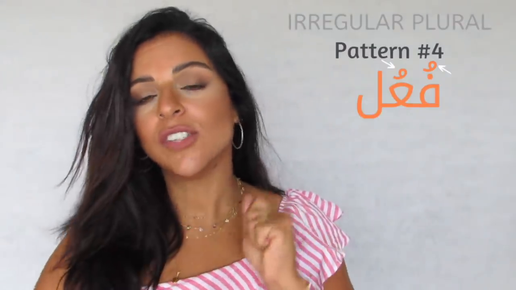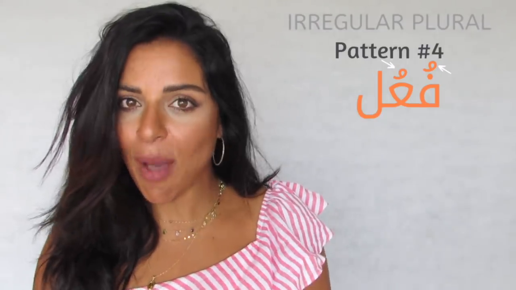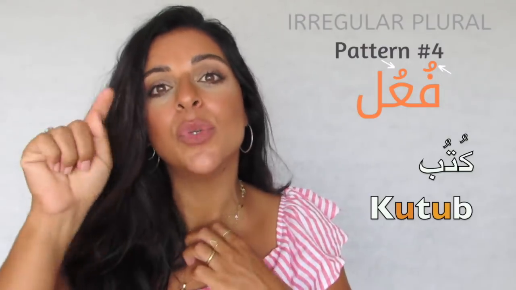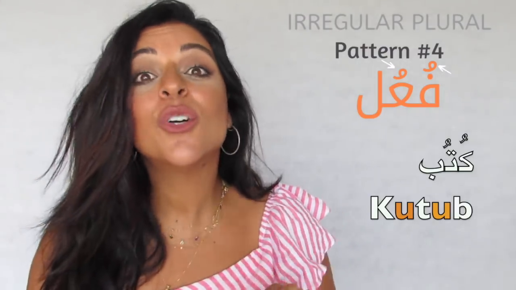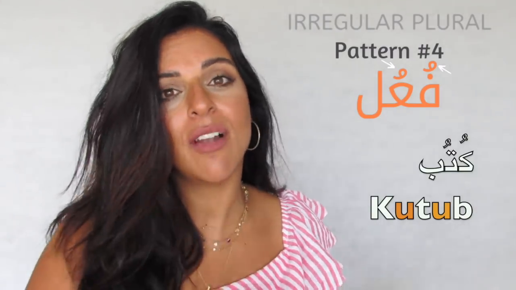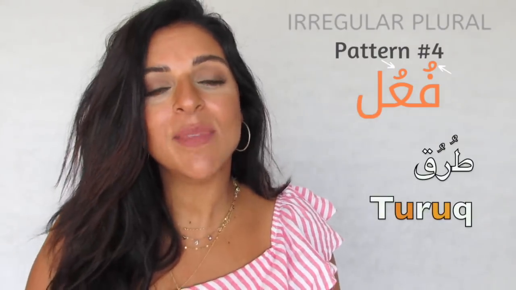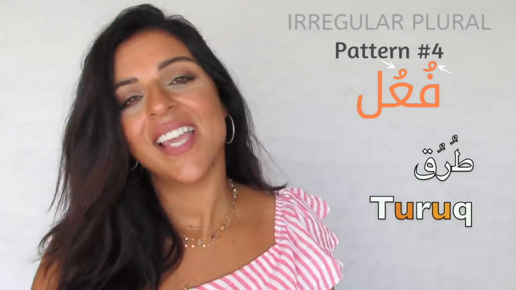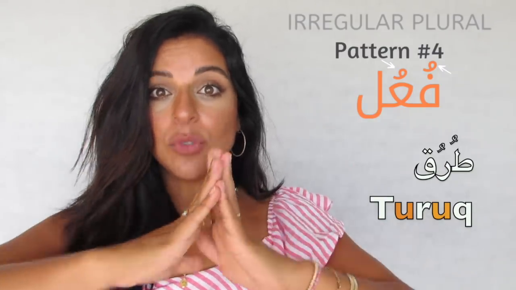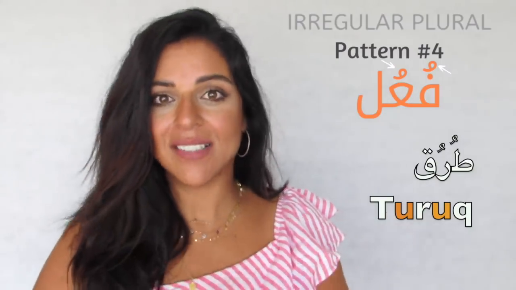So the pattern is fu'ul. For example, kitab becomes kutub. So we're abbreviated into only 3 letters and we do this oo at the beginning. Kutub means books and it's the plural of the word kitab. Turuq means roads or streets. It comes from the word tariq. Tariq got abbreviated into turuq. Turuq is the irregular plural, which means roads.